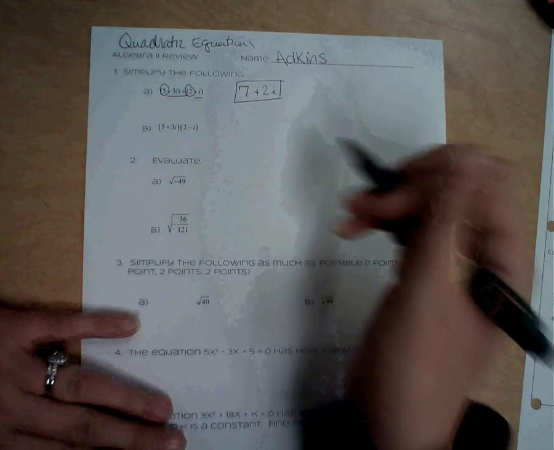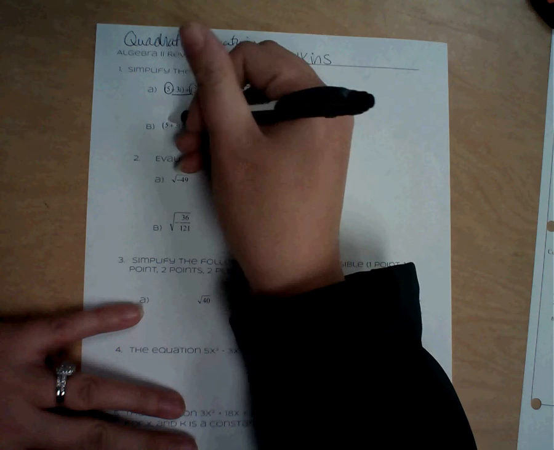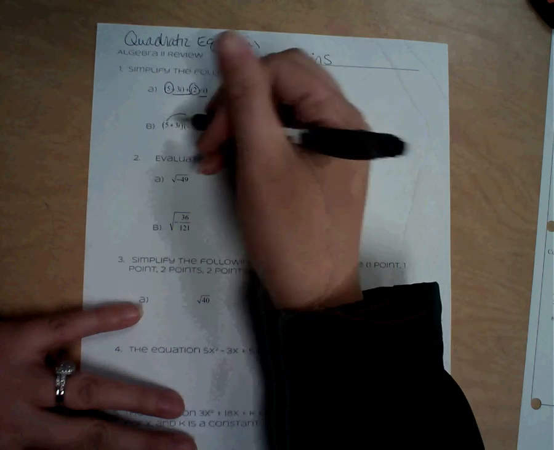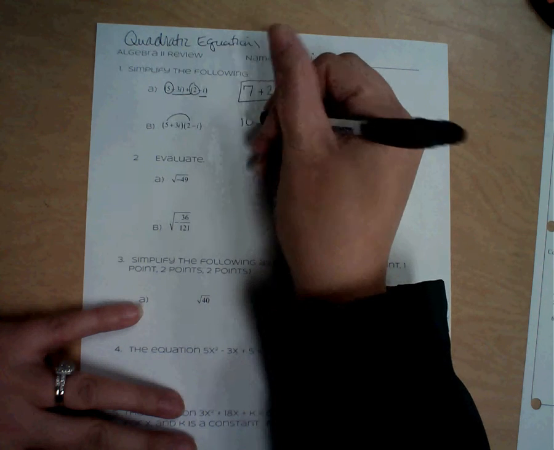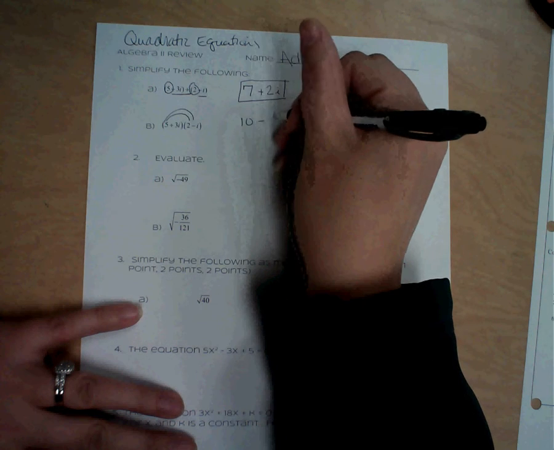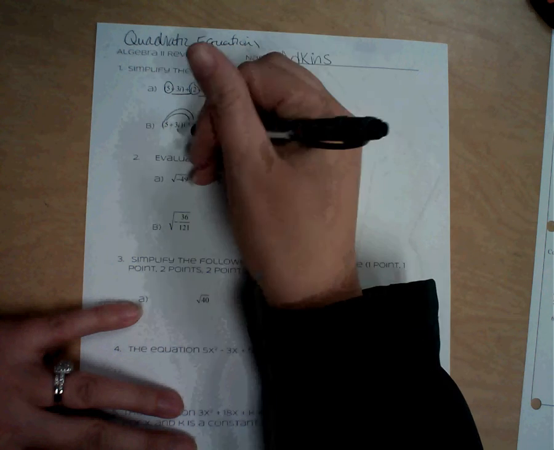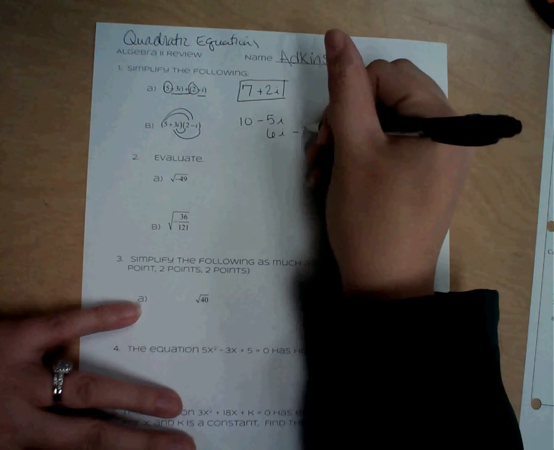Our next two complex numbers are multiplied. So whenever they are multiplied is whenever you have to do double distribution. So 5 times 2 is 10. 5 times negative i is negative 5i. 3i times 2 is 6i. And 3i times negative i is negative 3i squared.